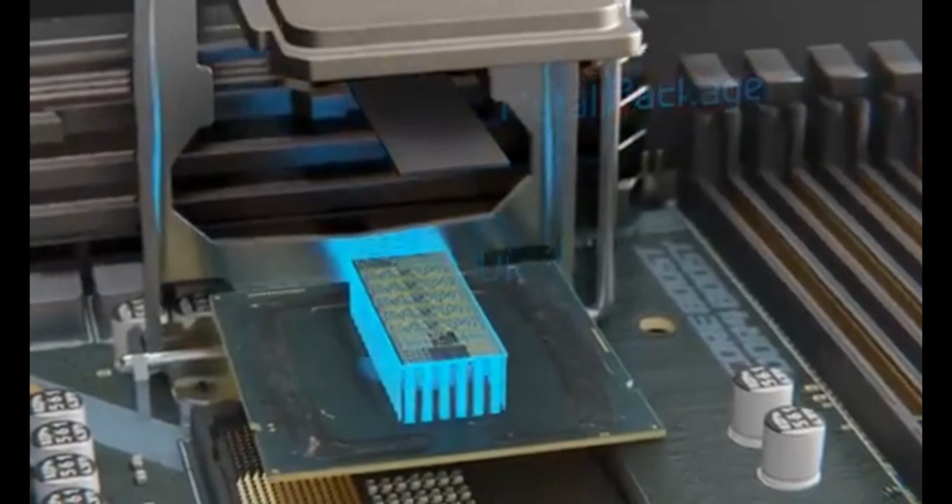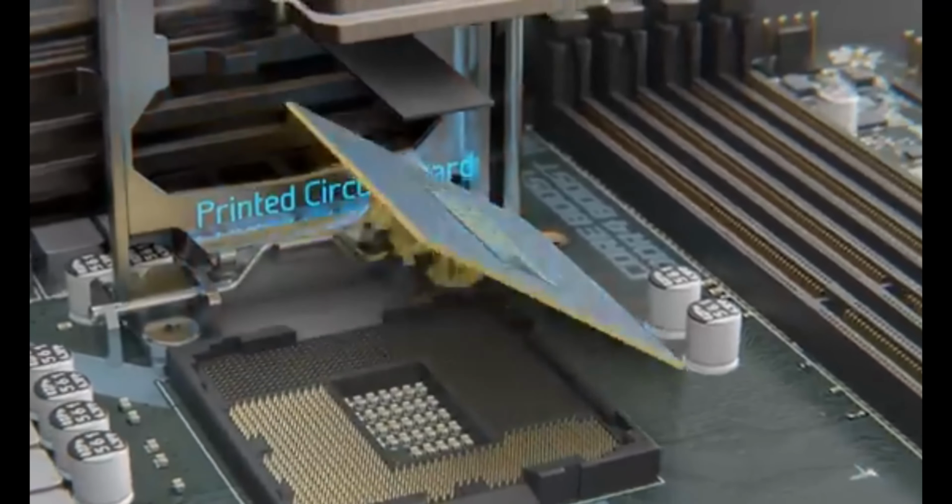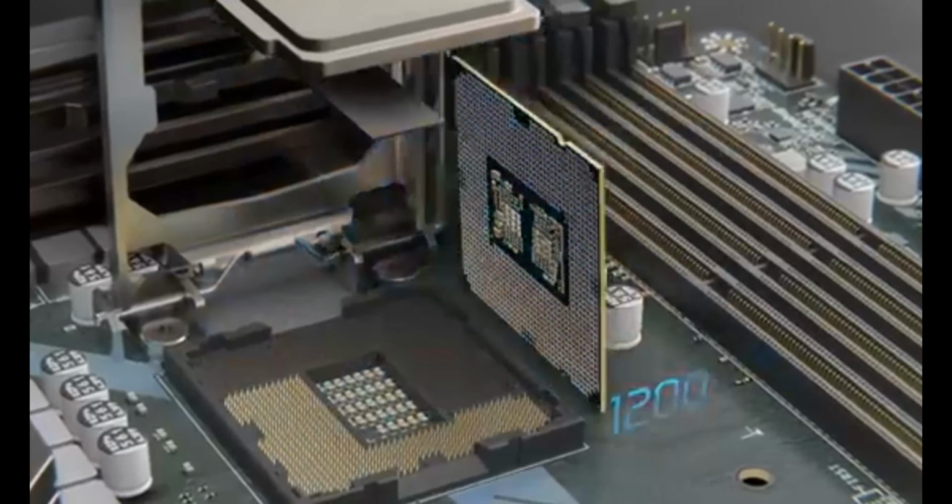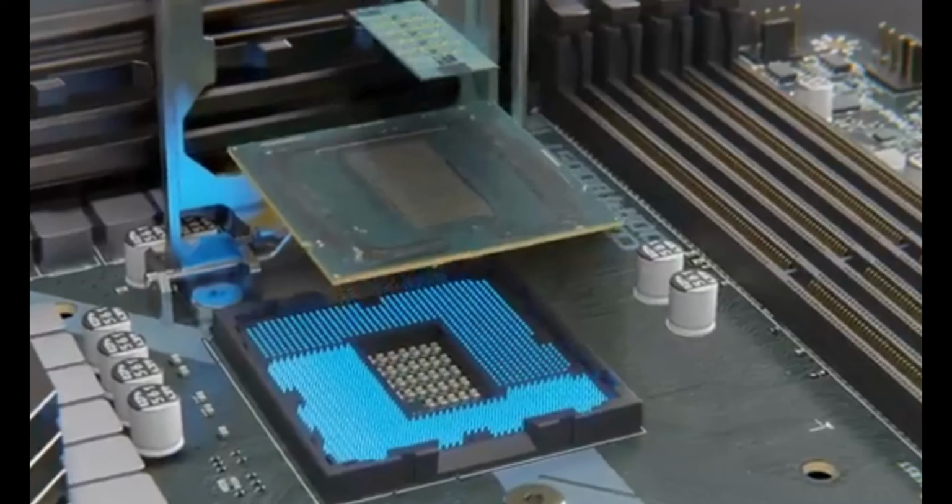This die is mounted on a printed circuit board that distributes the 1,200 connection points to landing pads that interface with the landing grid array on the motherboard.